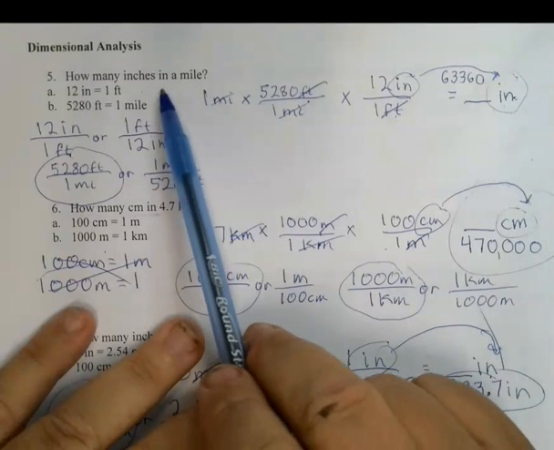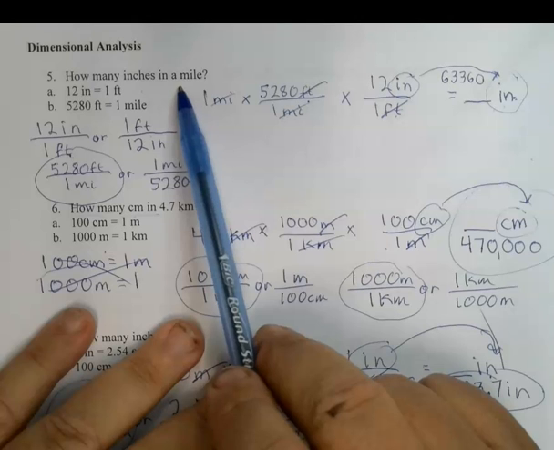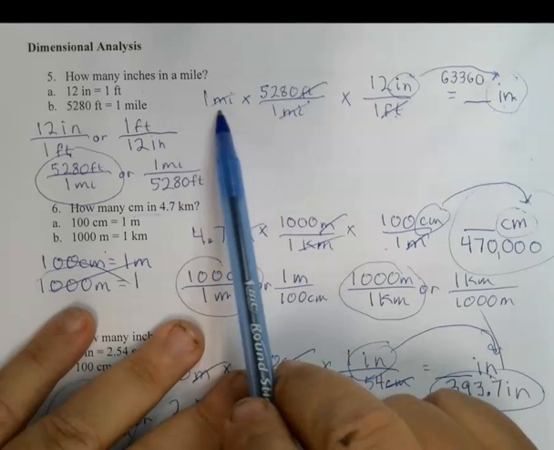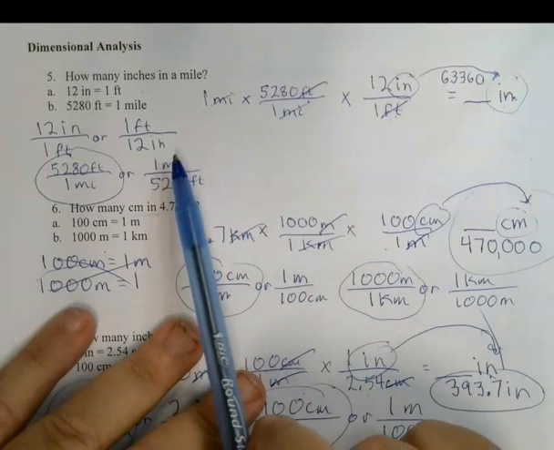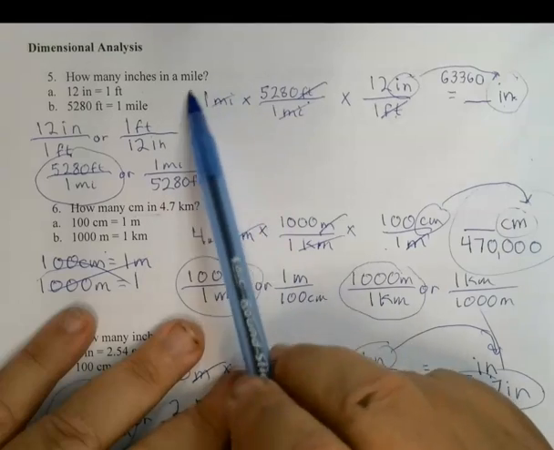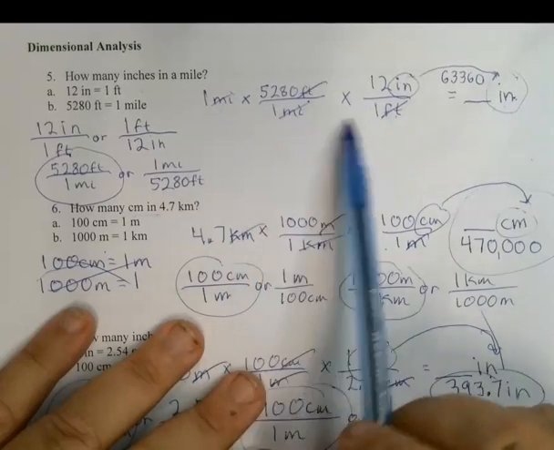Then what they give you here is a mile. It would have been more properly stated 1 mile. So it really means 1 mile. So that's way over here on the left. I haven't filled any of this in yet.